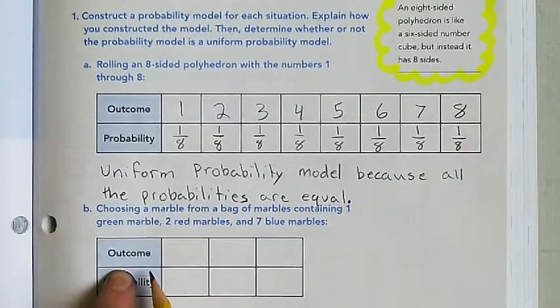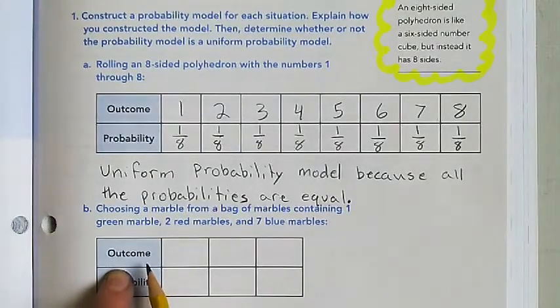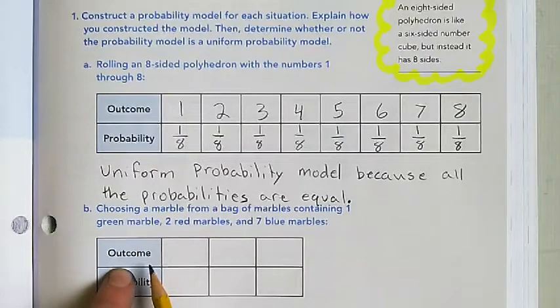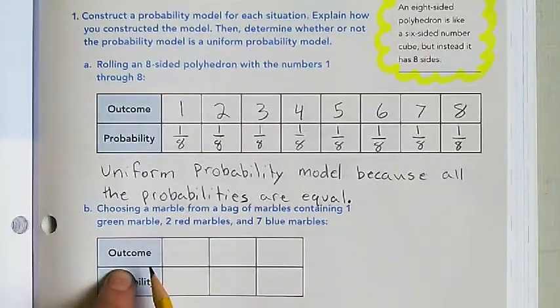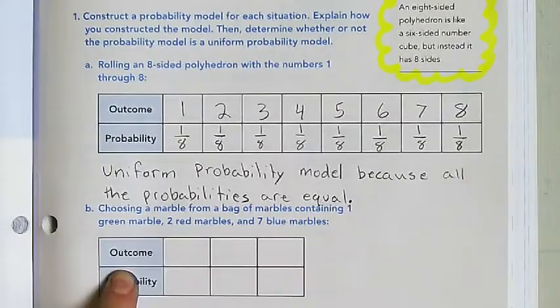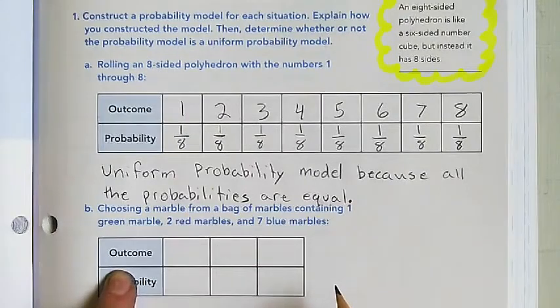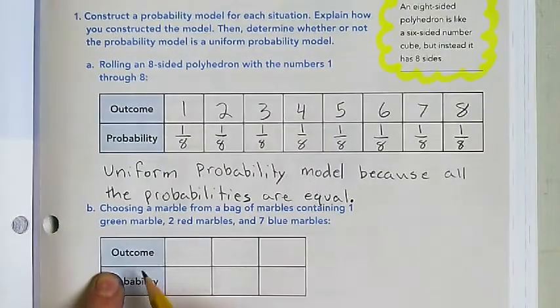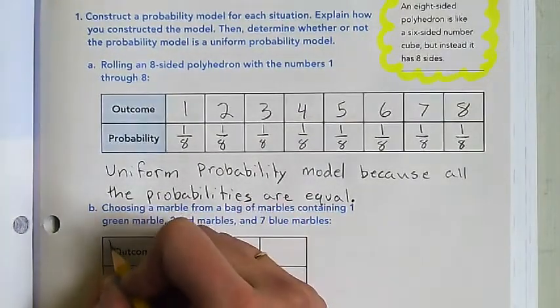Outcomes are the results. So if you were to pull a marble out of a bag, if I said, go over there to that bucket and grab a marble, what could the result be? It could be a blue marble. What else could it be? A red marble, or a green marble.